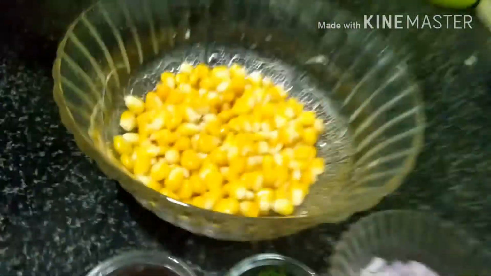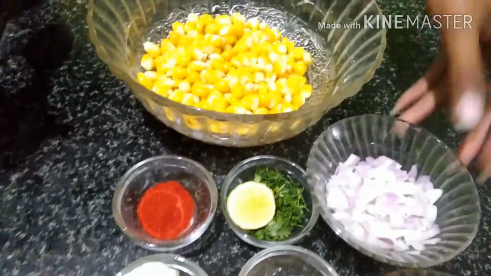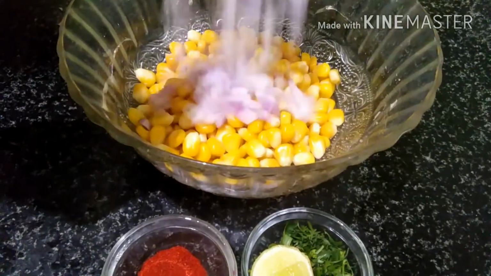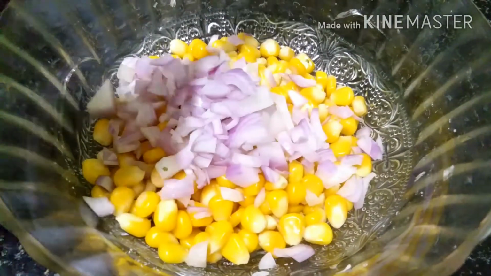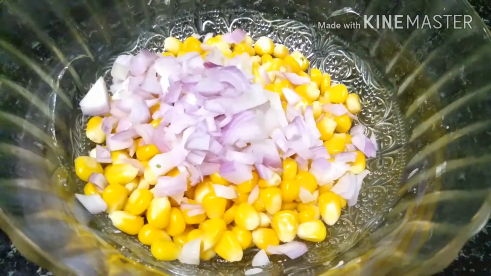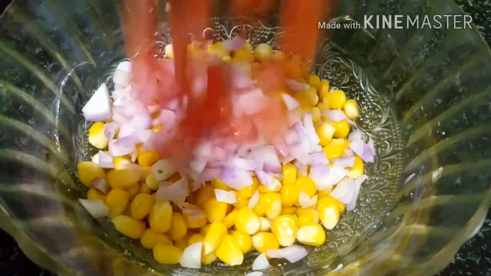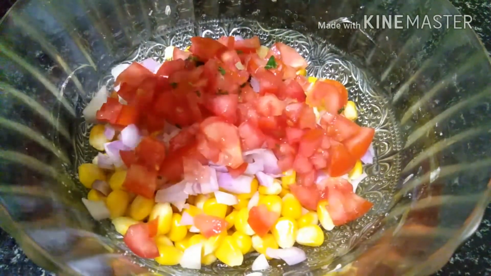So first of all we are going to add all the vegetables into this corn. Here I am adding a medium sized onion which I have chopped finely. And along with this onion, we are also going to add the chopped tomato. If you want, you can also add some bell peppers here.